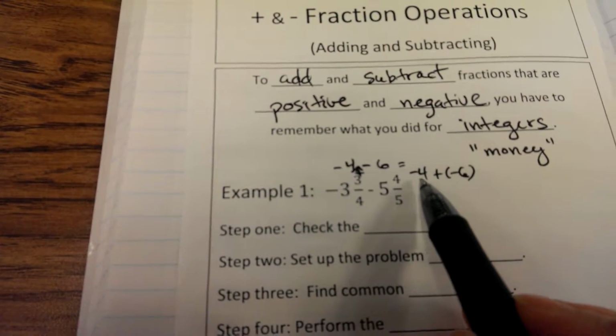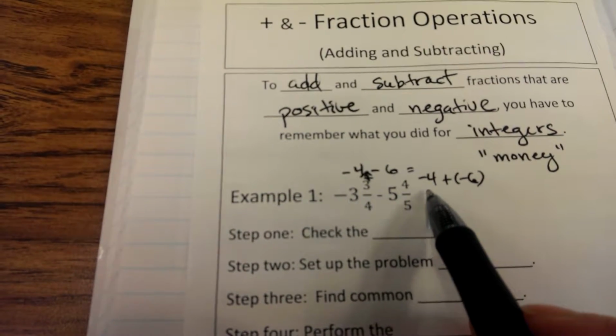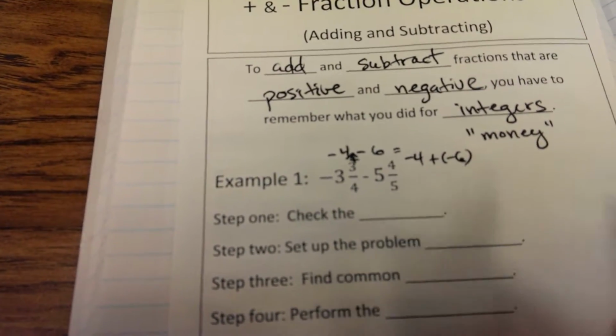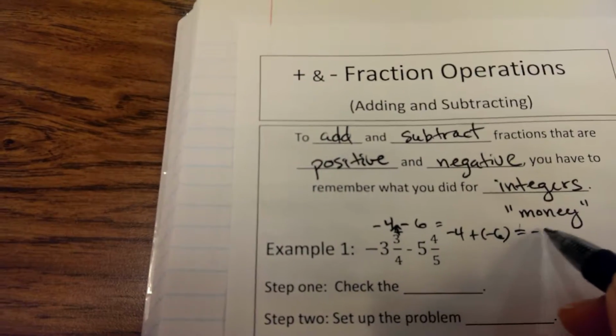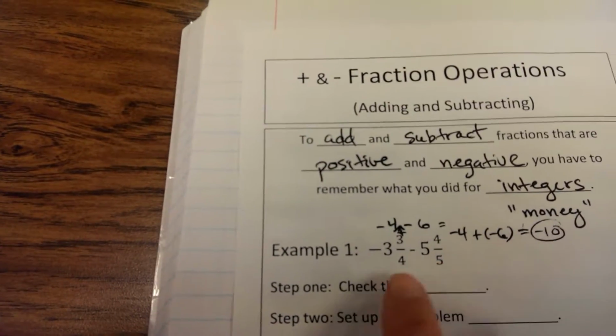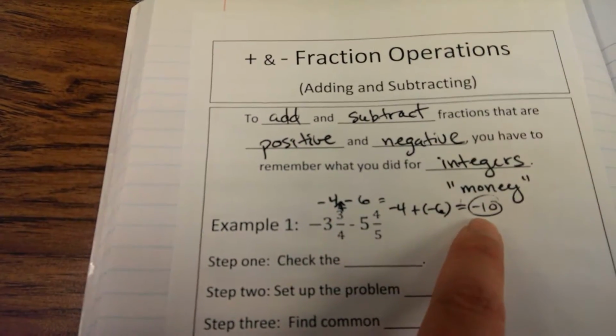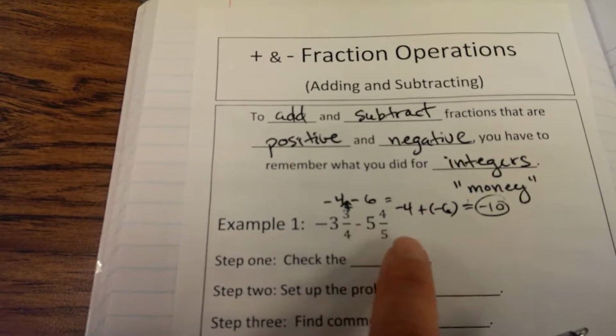Negative 4 means you borrowed $4, so you owe $4. Negative 6 means you borrowed another 6, so you owe another 6. So altogether, you owe $10. So your answer should be close to negative 10. Well, let's go ahead and think about the fractions.